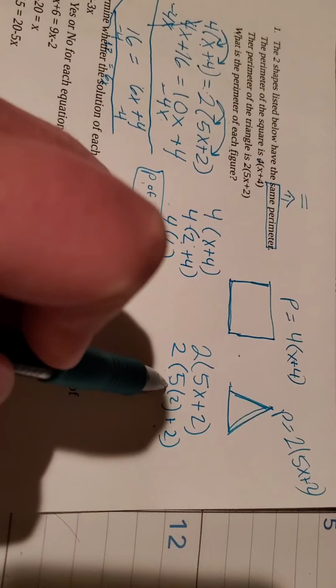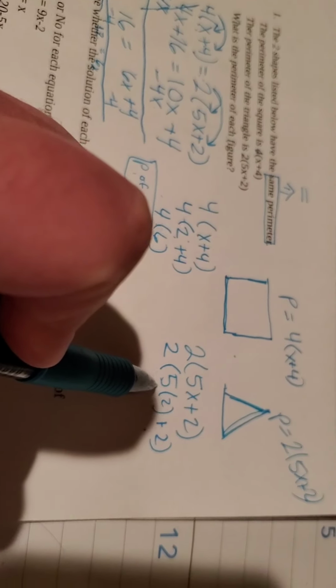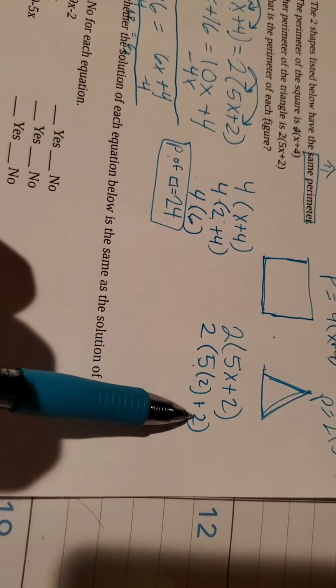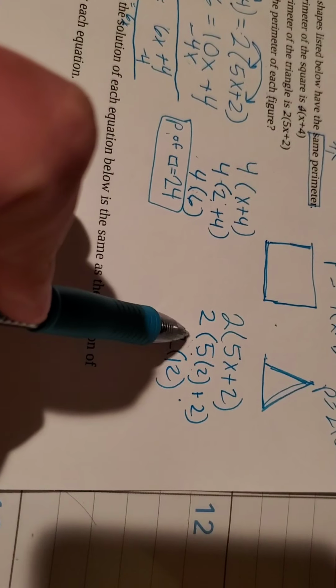So multiplication is the first one that happens within these parentheses. 5 times 2 is 10. My camera's blurry. There we go. 5 times 2 is 10. And then I'm going to add this 2, which gives me 12 inside my parentheses. Bring down the 2. Now I have 2 being multiplied times 12, which gives me 24. My perimeter of the triangle is equal to 24.